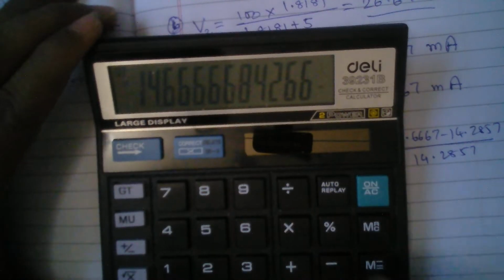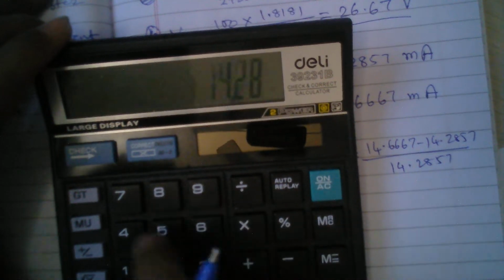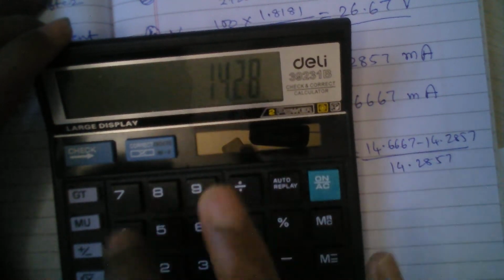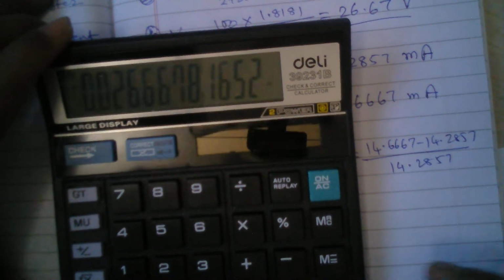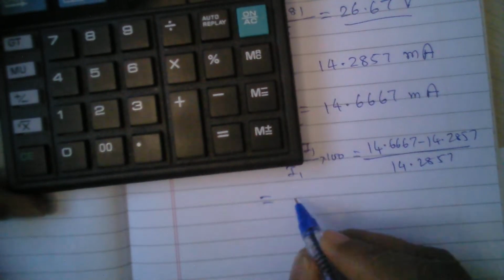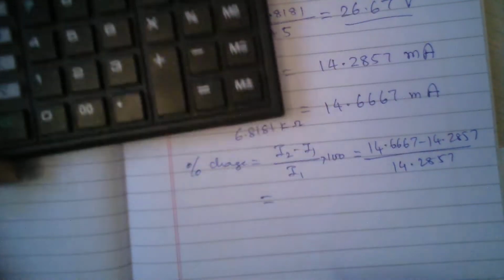I get 0.0266, and if I multiply with 100, I get 2.666 percent.